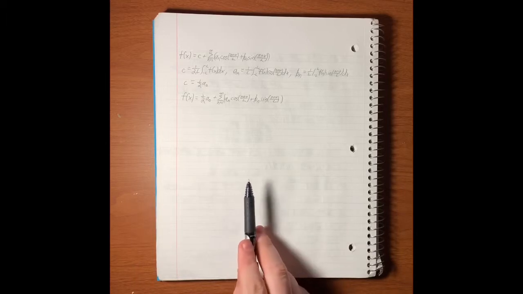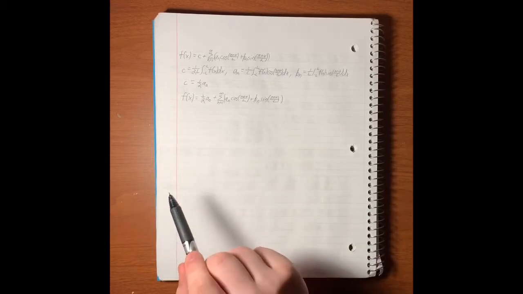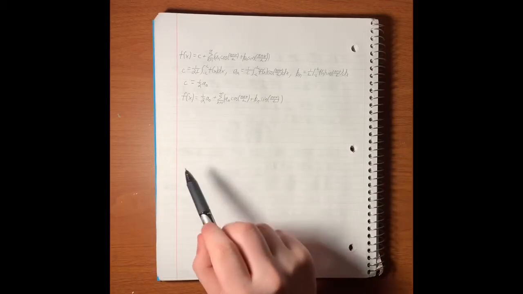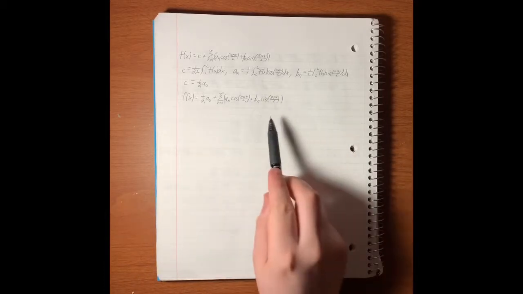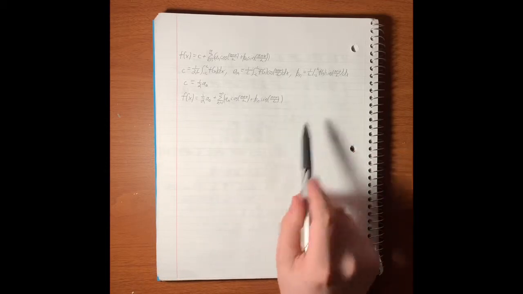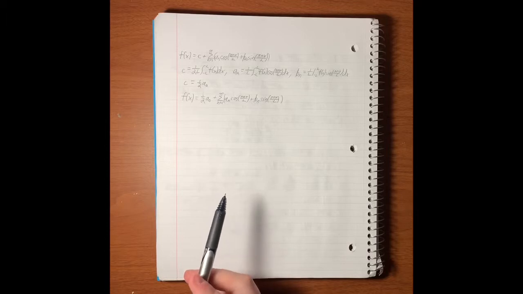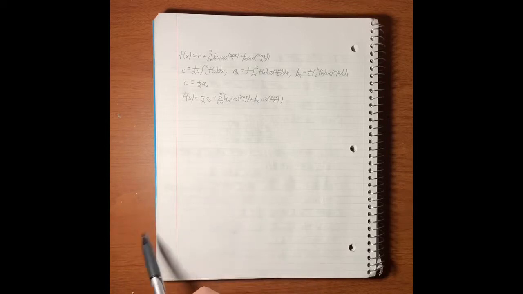We could write this all in one line, but because it would get pretty messy to write a of n and b of n in there, we usually write it like this and then write a of n and b of n separately. But yeah, so this is the formula for the Fourier series of a function f of x.